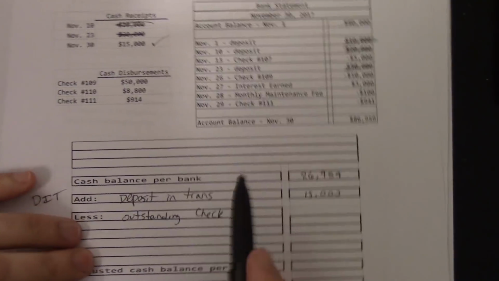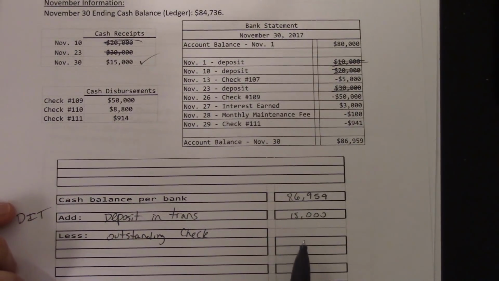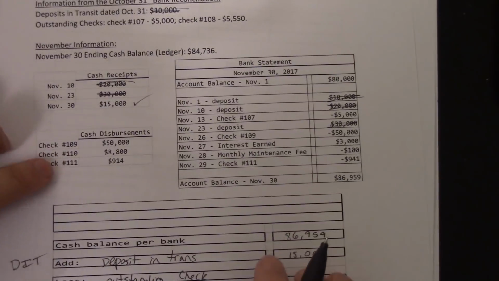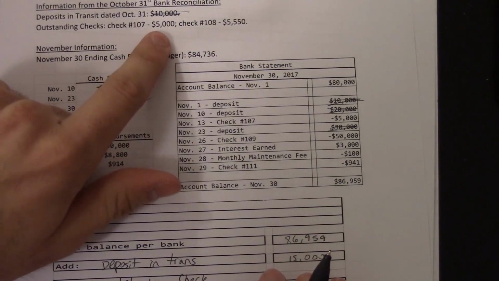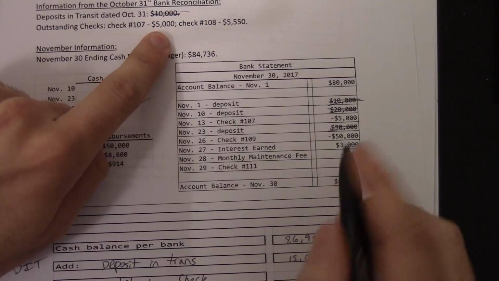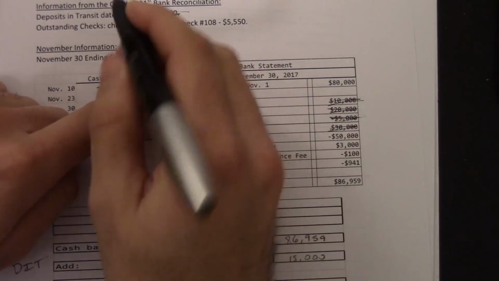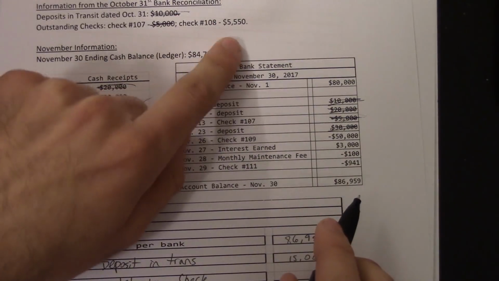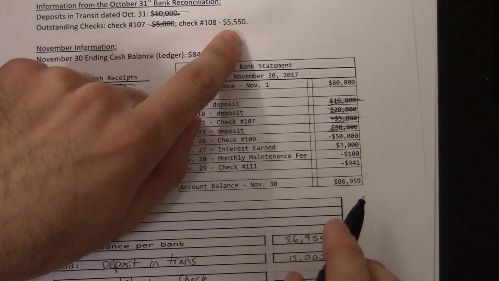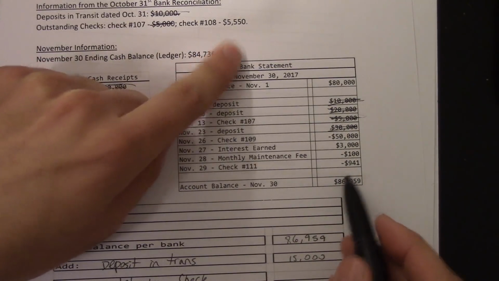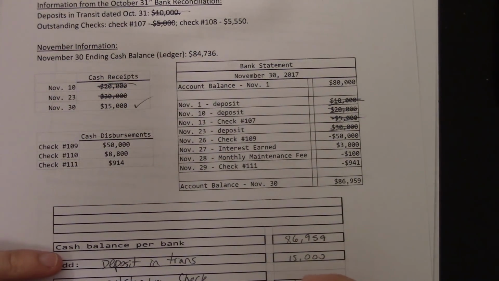So we need to subtract any outstanding checks from the bank. So we've got an outstanding check for $5,000 from last year. It looks like the bank has seen it, so it is no longer outstanding. We've also got a $55.50 outstanding check. The bank still has not seen it, so that is outstanding still.